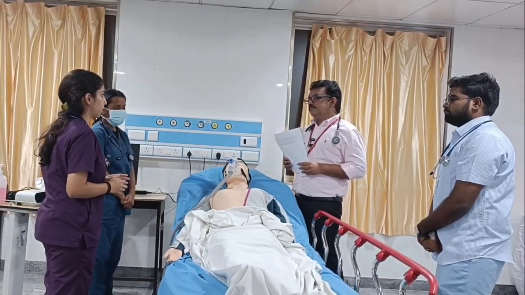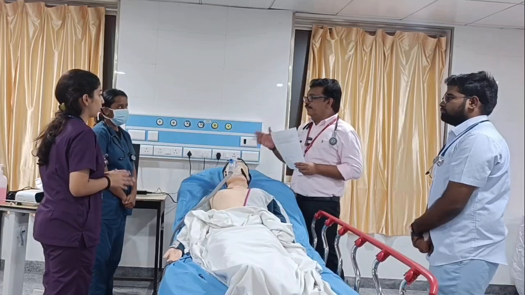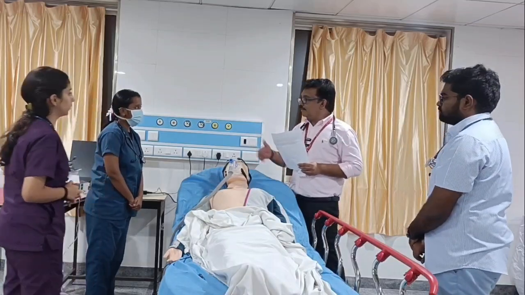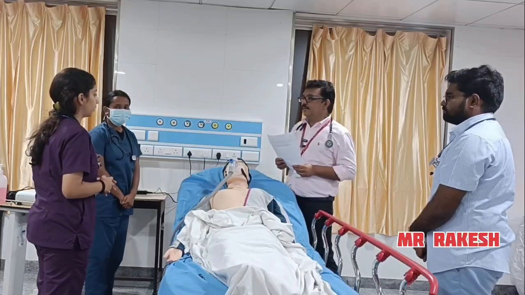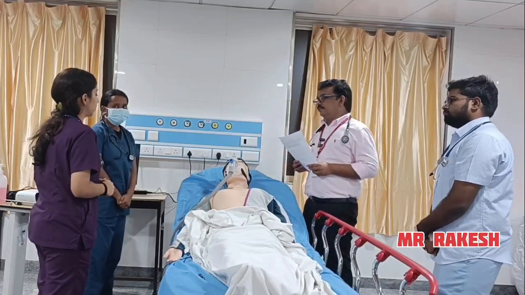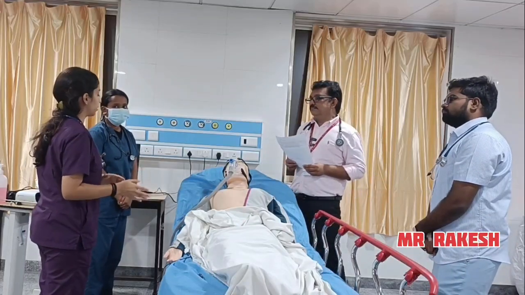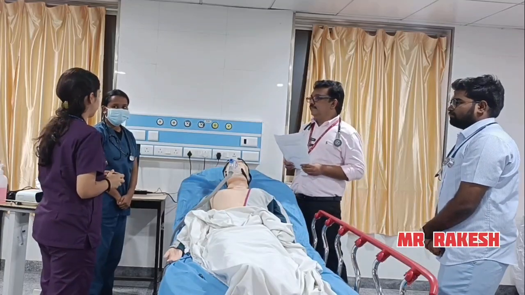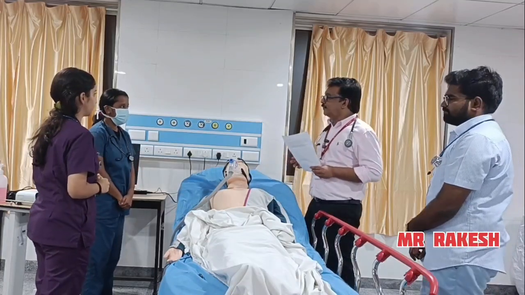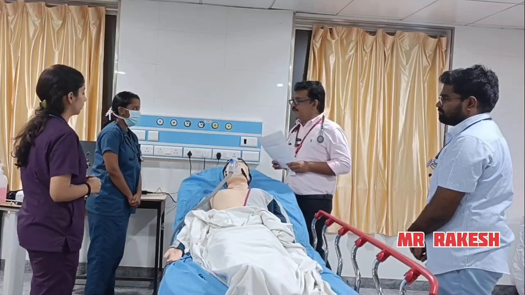Continue the medication up to 3 cycles. So along with the BiPAP, give salbutamol nebulization 2 more cycles, until the patient is ready and better. Then hydrocortisone can be stopped and you can start oral prednisone. How much? 40 milligram. You start 40 milligram prednisolone tablet.